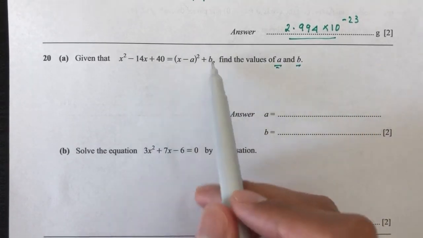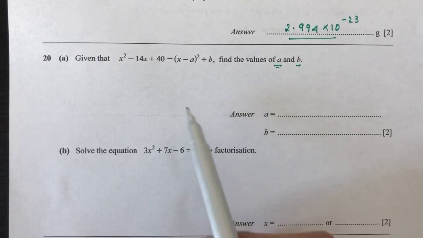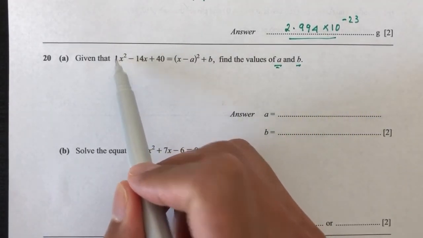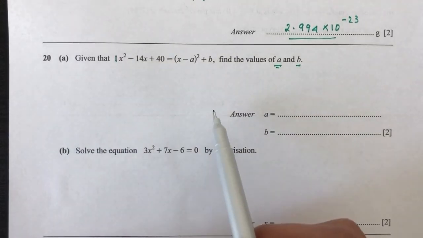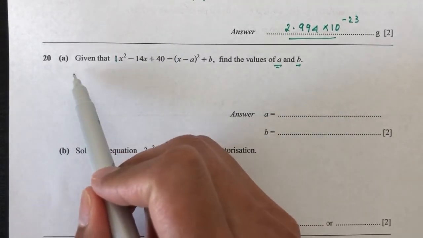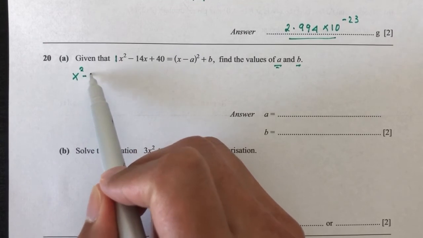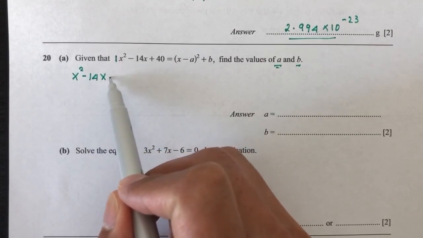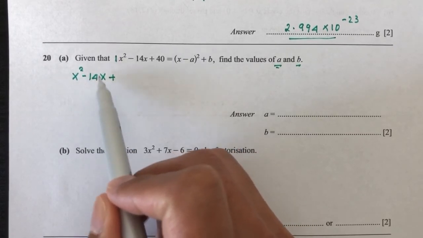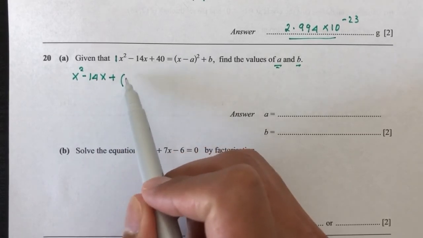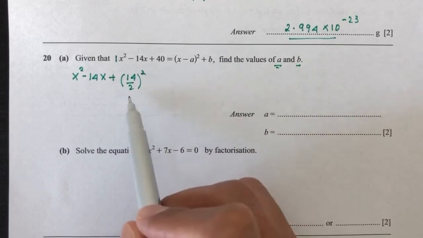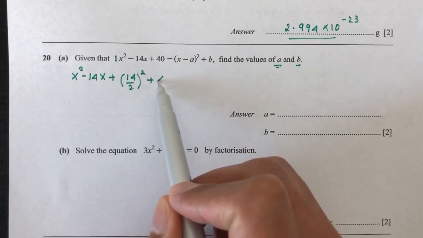So from what you can observe here, we have to complete the square. So first thing we check is the coefficient of x squared is 1, so we can proceed to step number 2. Step 2 is to write this to here, and then this number we have to add will be 14 divided by 2 squared, then plus this.